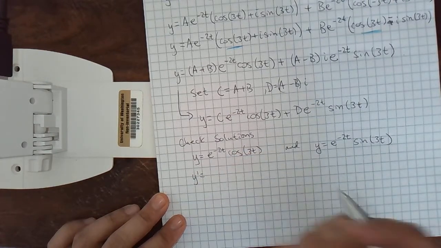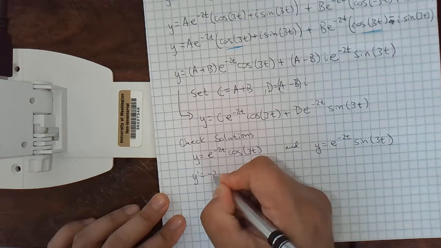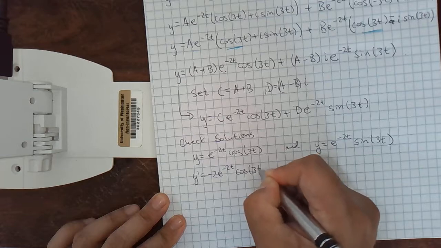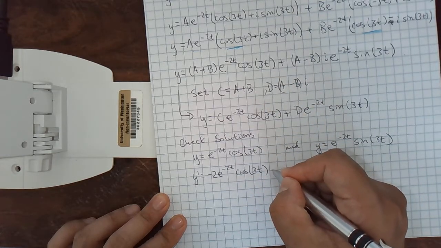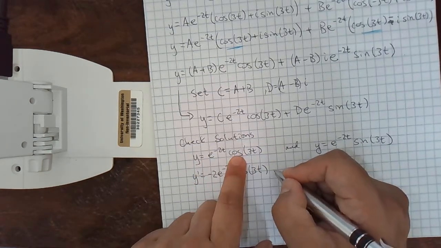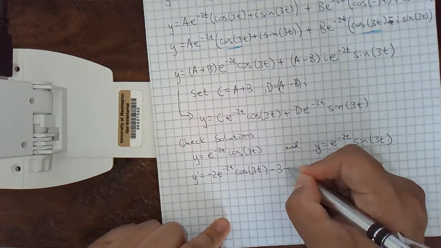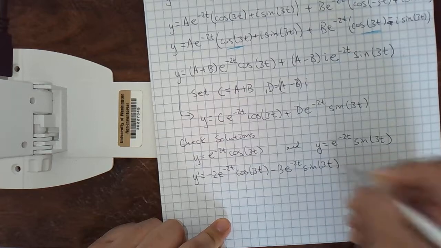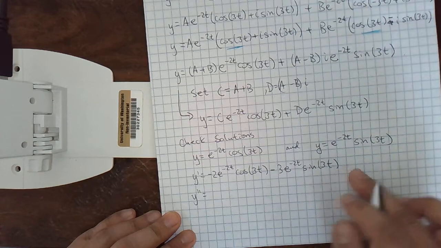So we got to take a derivative. We got to use the product rule, unfortunately. So derivative of the first thing is negative 2 e to the negative 2t cosine of 3t. I'm taking derivatives so I can plug it back into the original equation. And then plus e to the negative 2t and the derivative of this, which is negative 3 sine of 3t. So everything's negative right now. Sine of 3t.